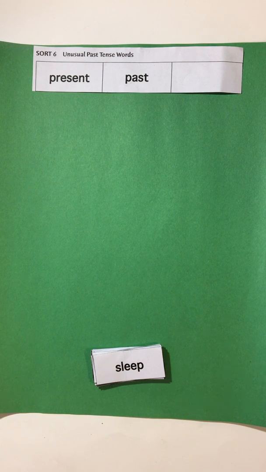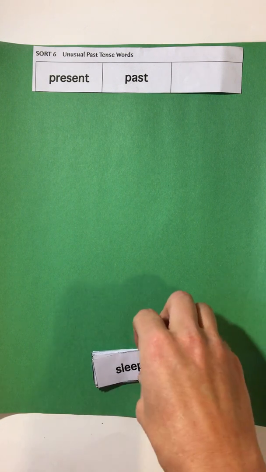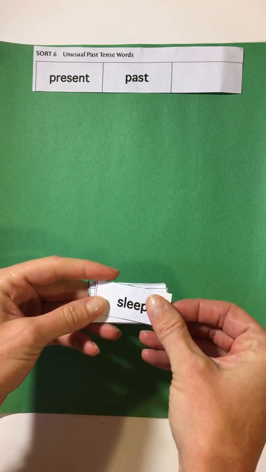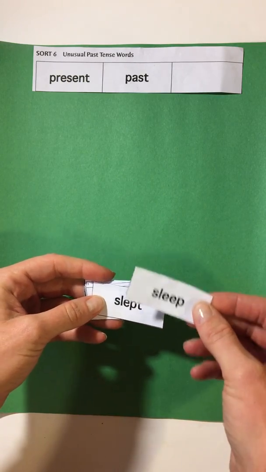In this one, a whole different spelling change is going to happen. So that's why they're called unusual, or we could call them irregular verbs. Verbs are your action words. Now, when we do this sort, we want to pair up the words next to each other.